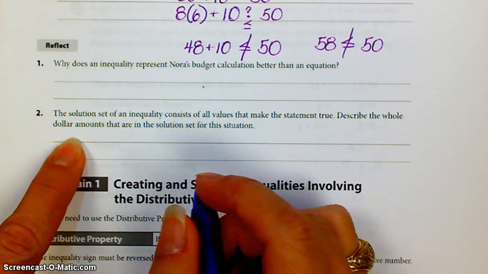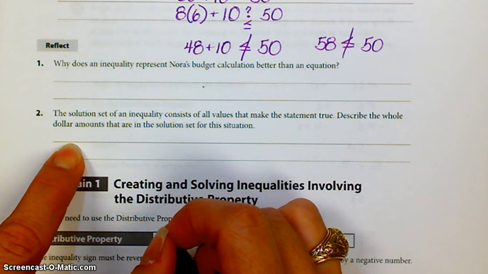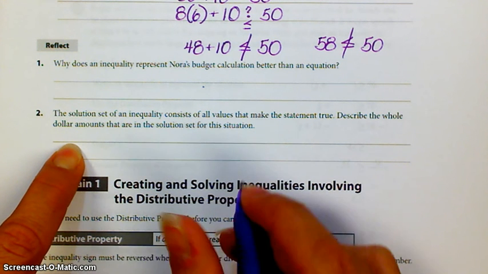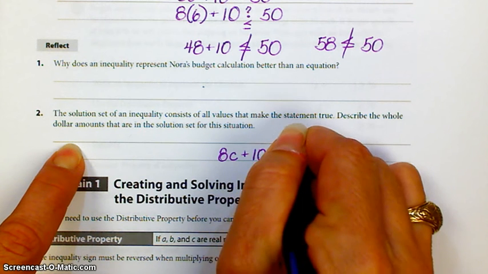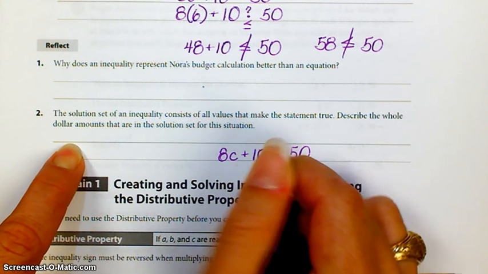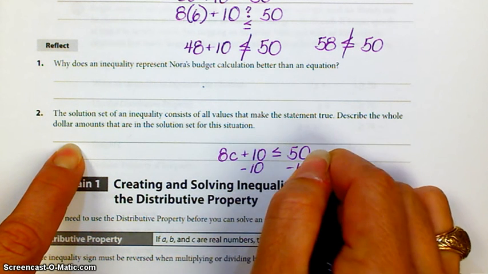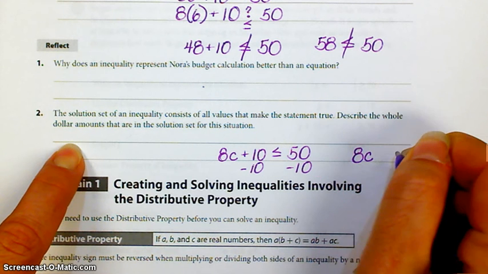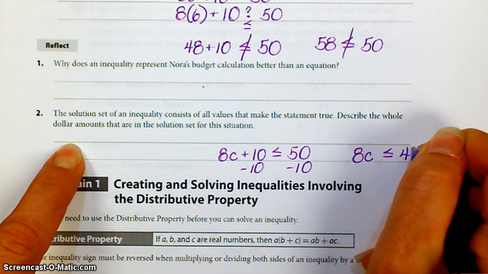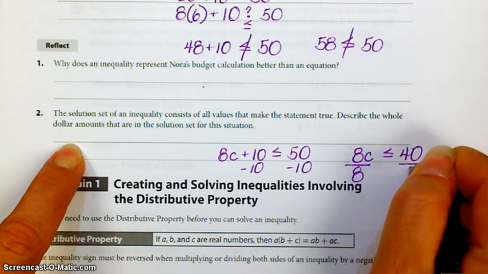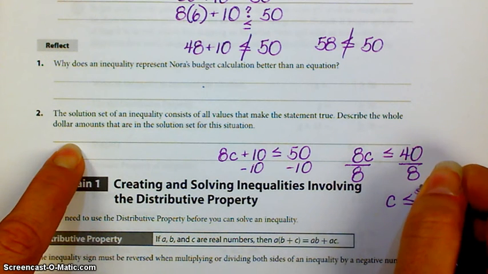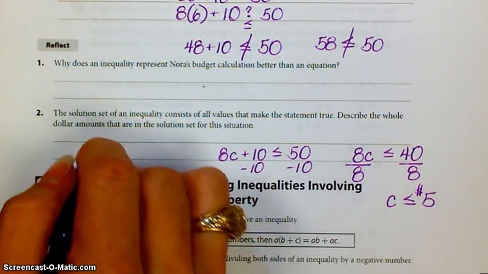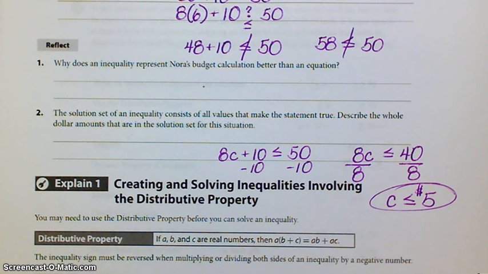So let's go down here. Describe the whole dollar amounts that are in the solution set for this inequality. Well, I would go 8c plus 10 is less than or equal to 50. I'm going to solve for c. Minus 10, minus 10. I have 8c is now less than or equal to 40. Divide both sides by 8. c must be less than or equal to $5. So the solution set is anything less than or equal to $5 is what that means.